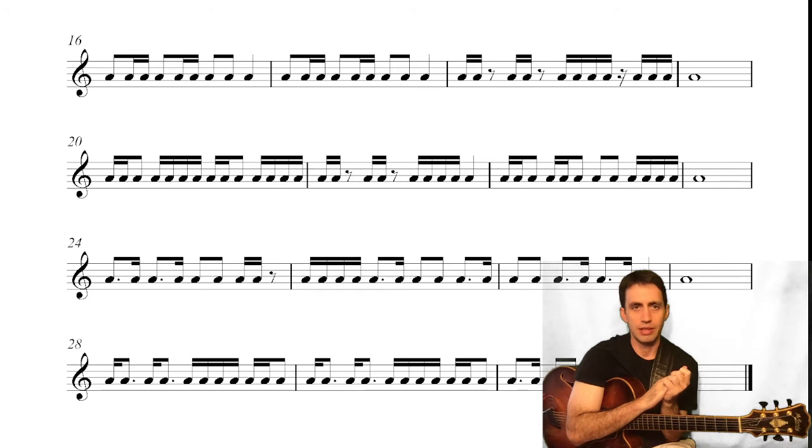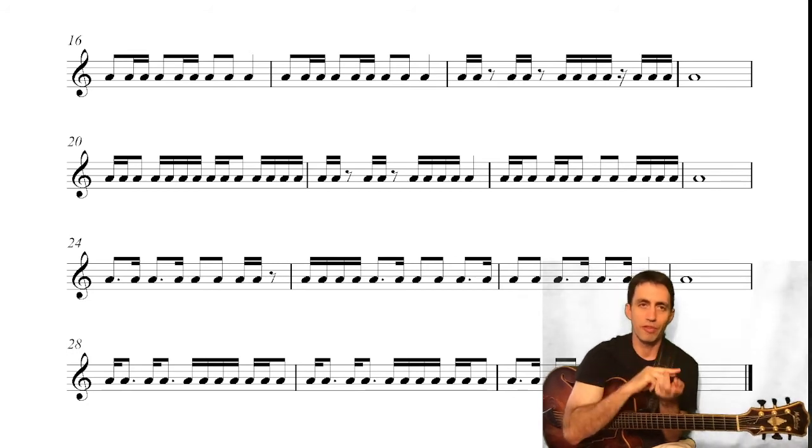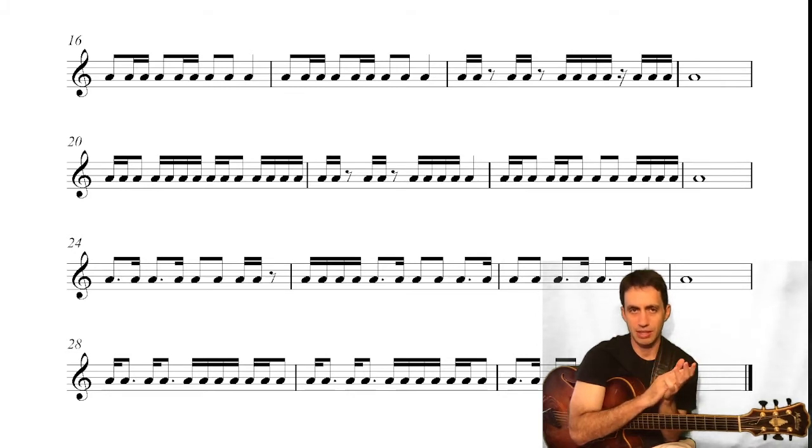Okay, and you get that same rhythm reversed in measure 20. So that's 1 e and, so 2 16ths and an 8th note. Measure 20: 1 e and 2 e and 3 e and 4 e and.